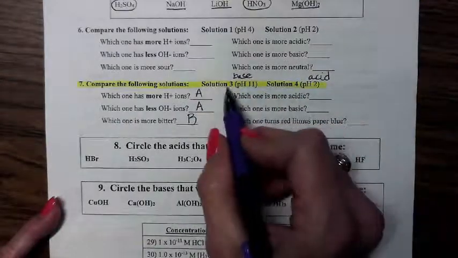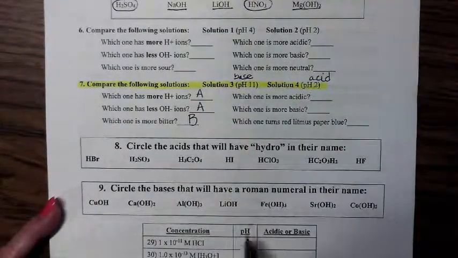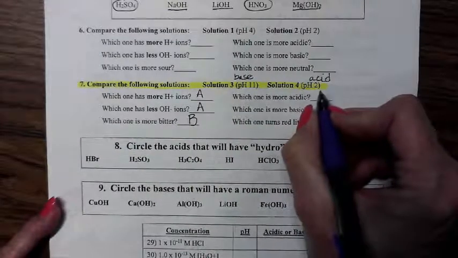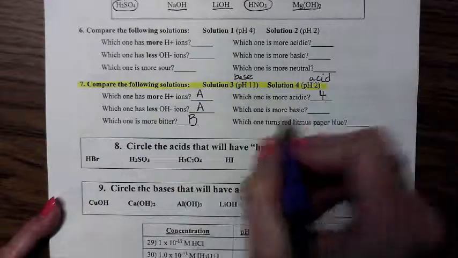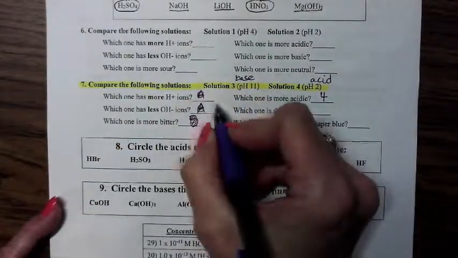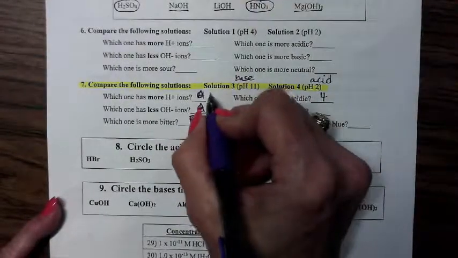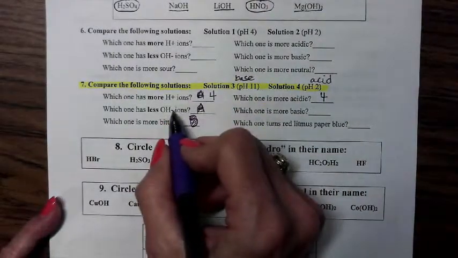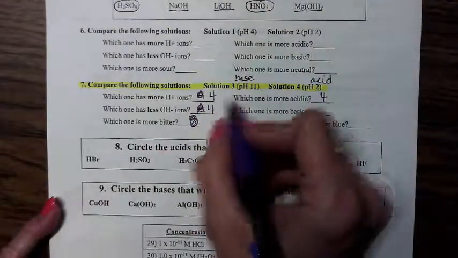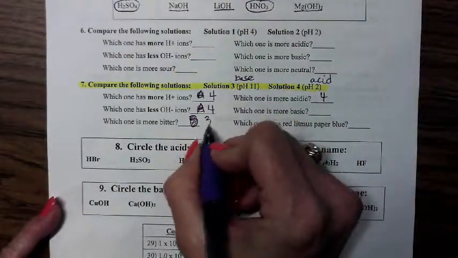Which one of these two solutions is more acidic? Well, that would be the one with the low pH. So that would be solution 4. There we go. I kind of messed up there. So which one has more hydrogen ions? That would be solution 4. Sorry, guys. Less hydroxide would also be solution 4. And which one is bitter? That would be solution number 3.